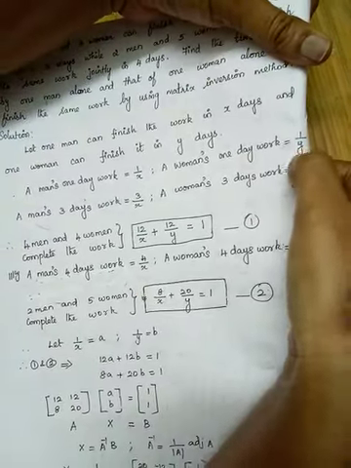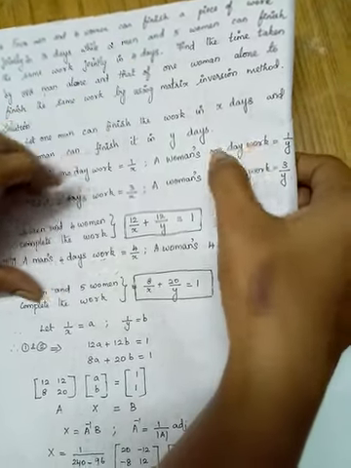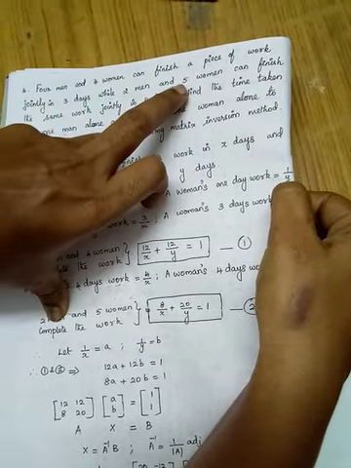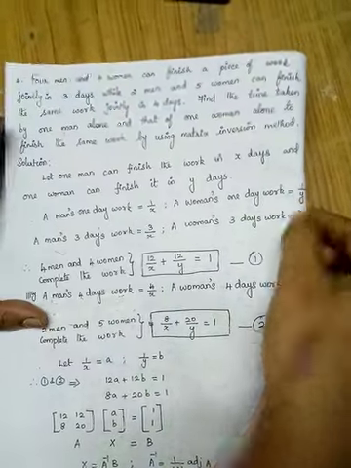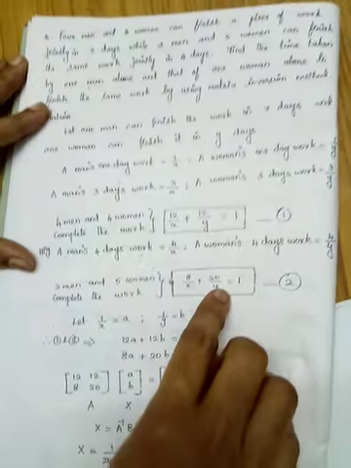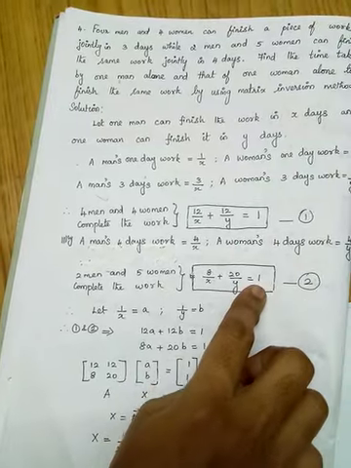It is 1 by Y. So how many days did she work? 4 days. 4 days work means 4 by Y. How many women are working? 5. It is nothing but 5 into 4 by Y. So it is 20 by Y, that is equal to 1. So we framed the two equations.